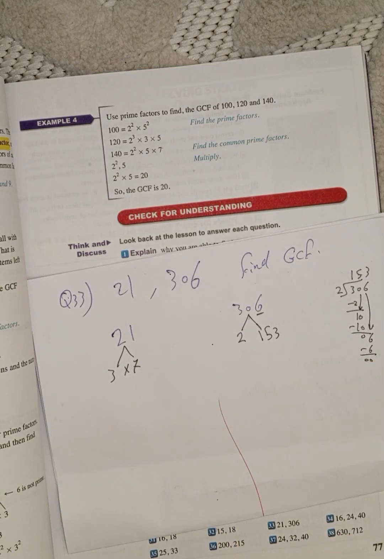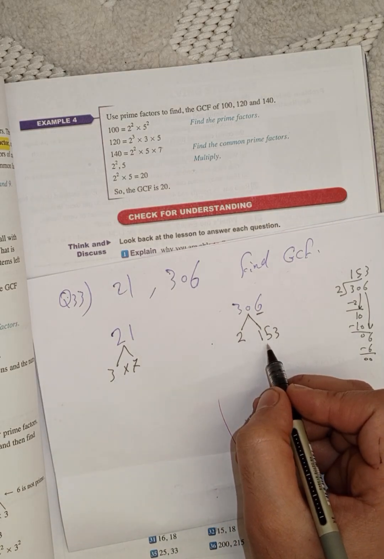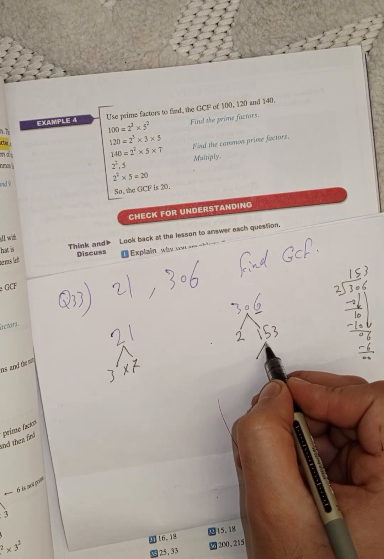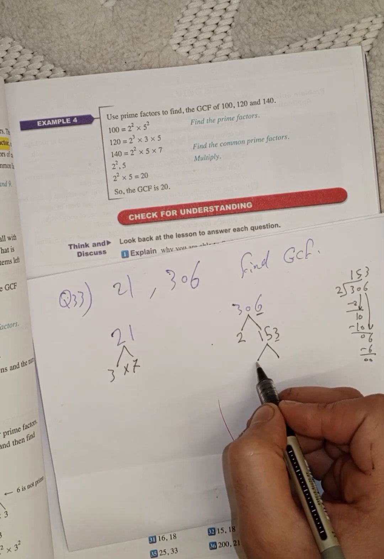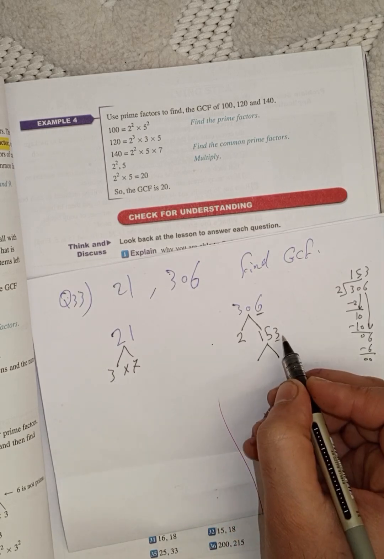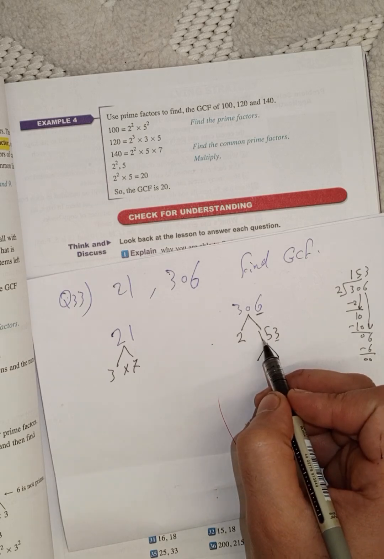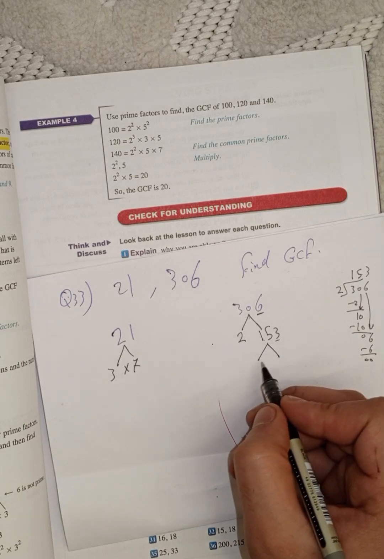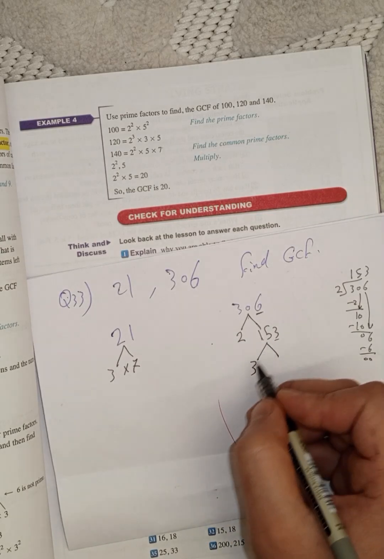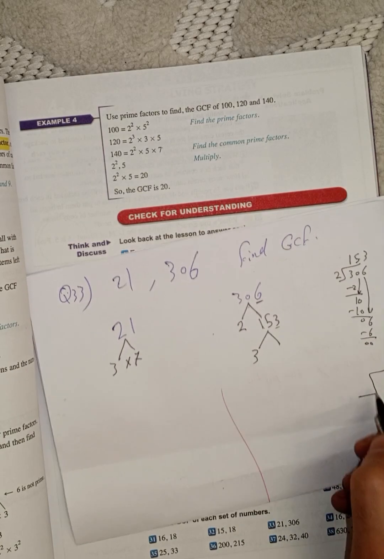153. Okay, 2 is a prime number, but 153 is not. What do we do? Again, look at the last digit. Is it even? No, we cannot choose 2 here. So for 3, what was the divisibility rule? Add the digits: 3 plus 1 is 4, plus 5 is 9. 9, can we divide by 3? Yes. So 3 times what number is 153? We don't know, so long division again.